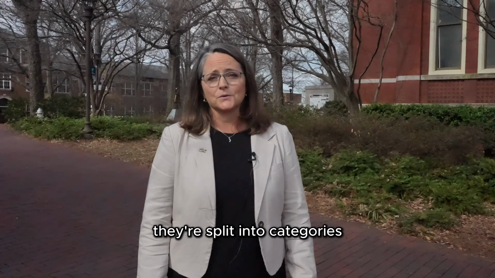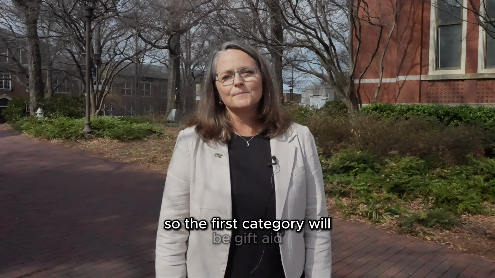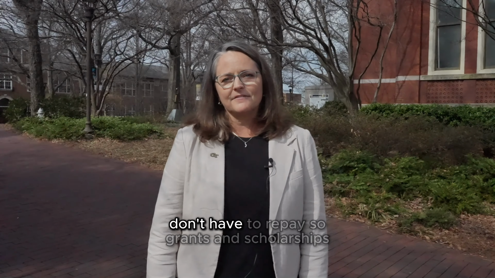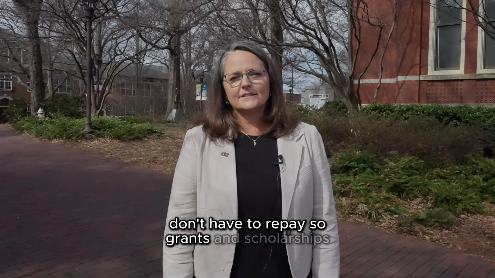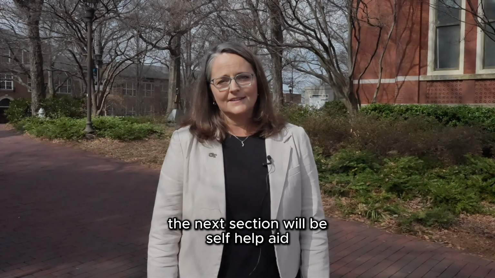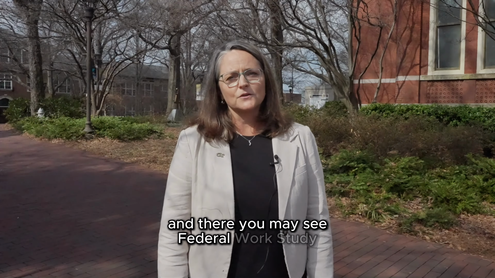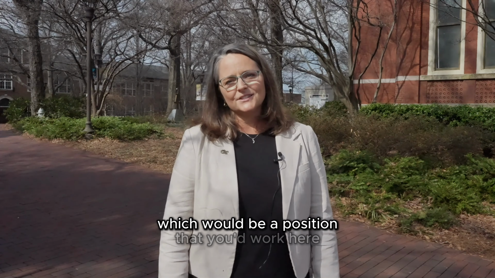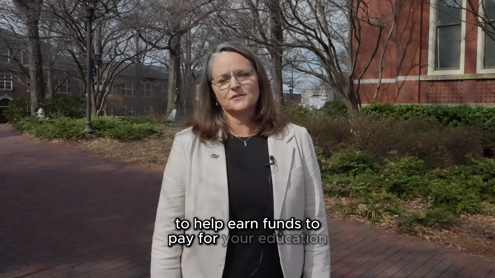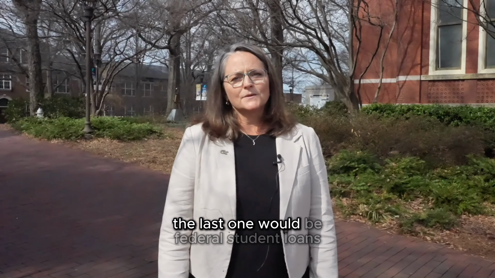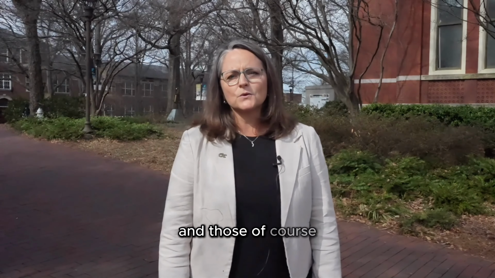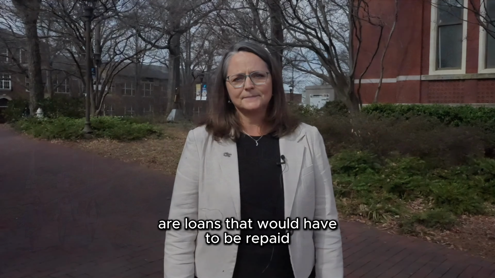They're split into categories. So the first category will be gift aid. And there you'll see any of the free money that you don't have to repay. So grants and scholarships. The next section will be self-help aid. And there you may see federal work study, which would be a position that you'd work here on campus or in the community to help earn funds to pay for your education. The last one would be federal student loans or federal Parent Plus loans. And those, of course, are loans that would have to be repaid.